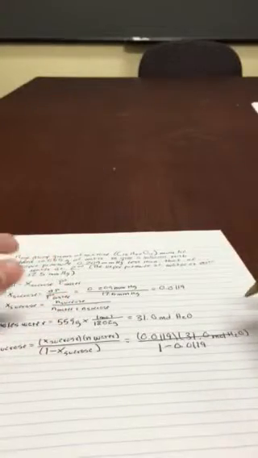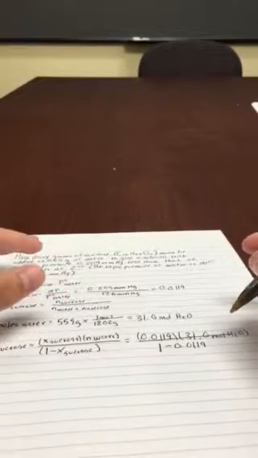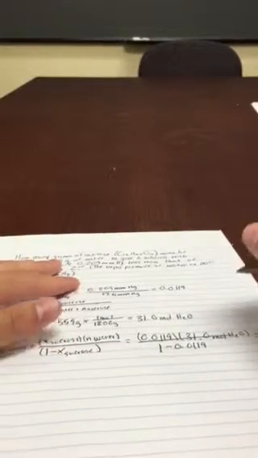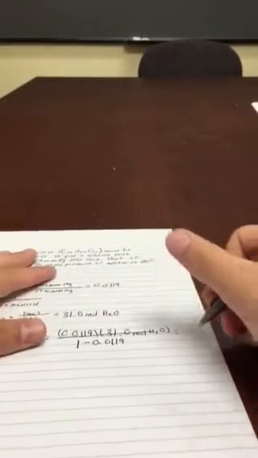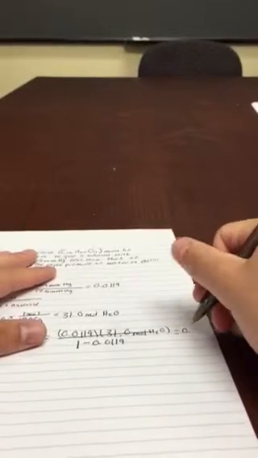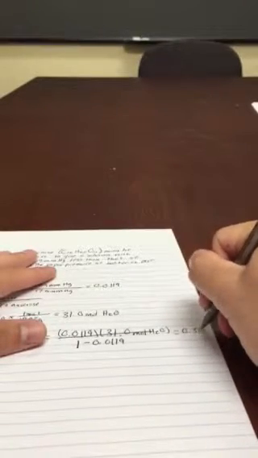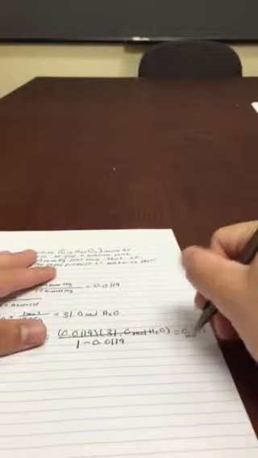Sorry for crossing out the top part there. And that equals 0.373 moles of sucrose.